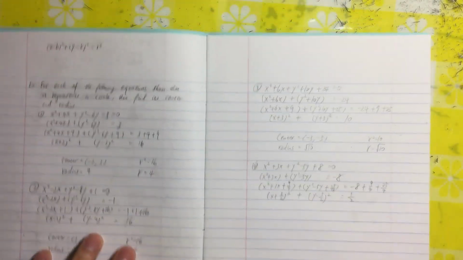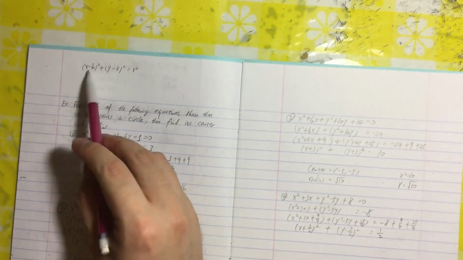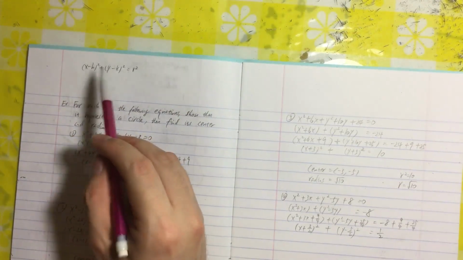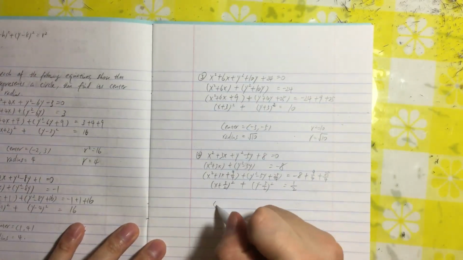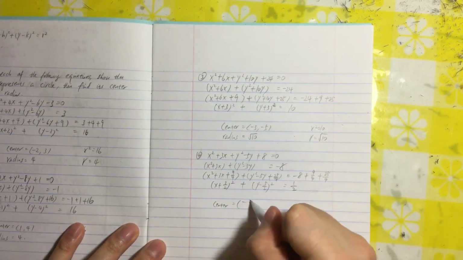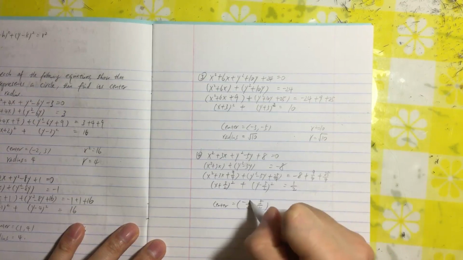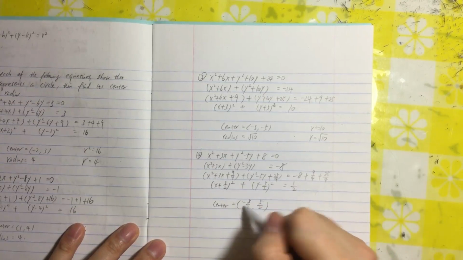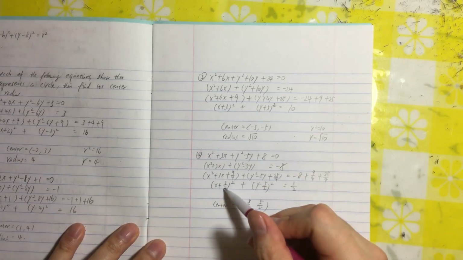Then we can try to match and find h and k. Since h and k both have a negative sign in the front, we must take the opposite value. So here the center is negative 3 over 2 and 5 over 2. That's h, that's k.